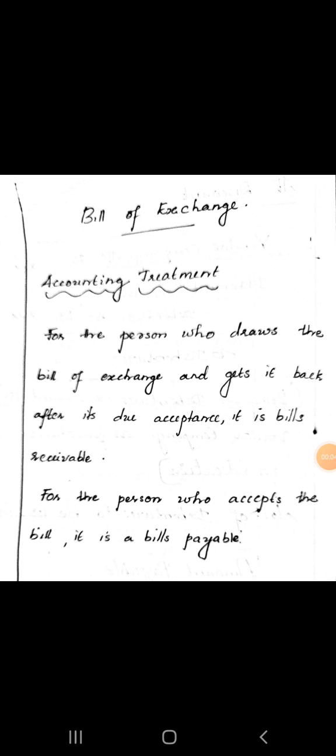Next chapter, Bill of Exchange. According to the Negotiable Instruments Act 1881, a bill of exchange is defined as an instrument in writing containing an unconditional order signed by the maker directing a certain person to pay a certain sum of money only to, or to the order of, a certain person or to the bearer of the instrument.